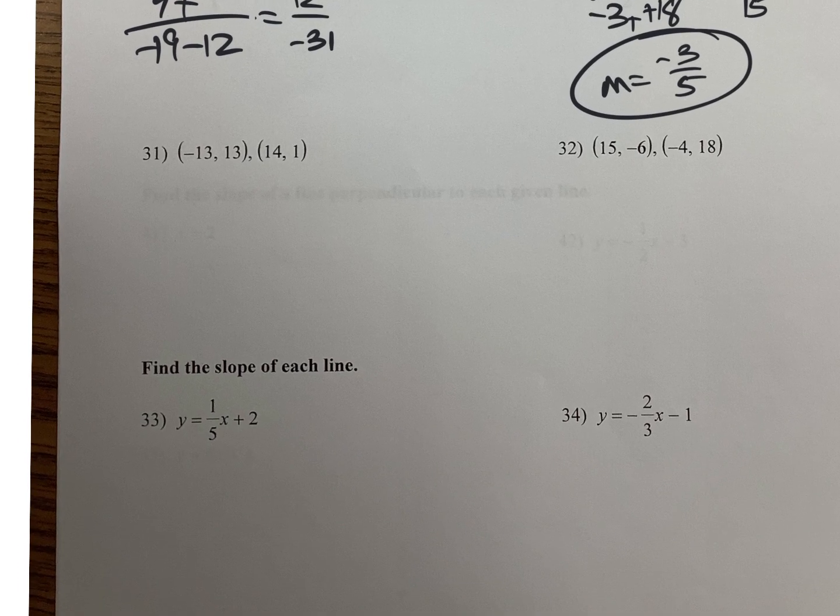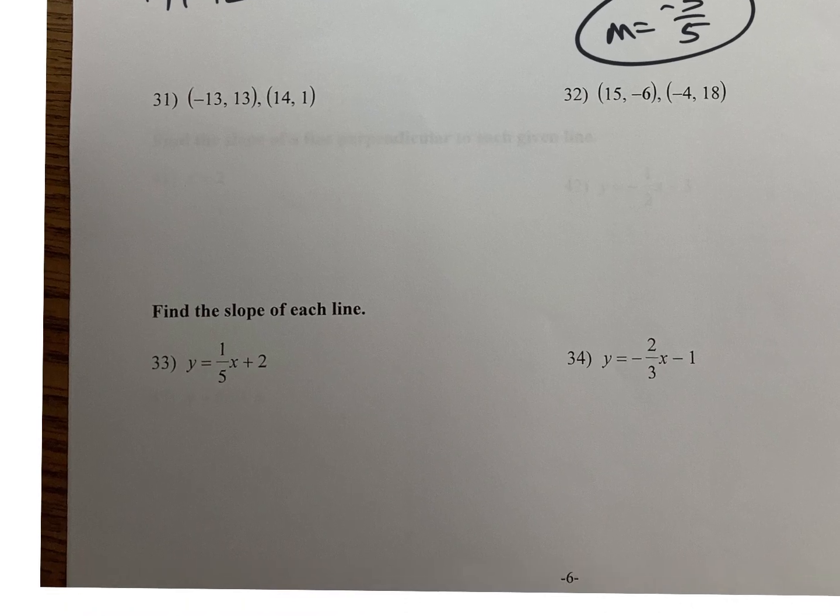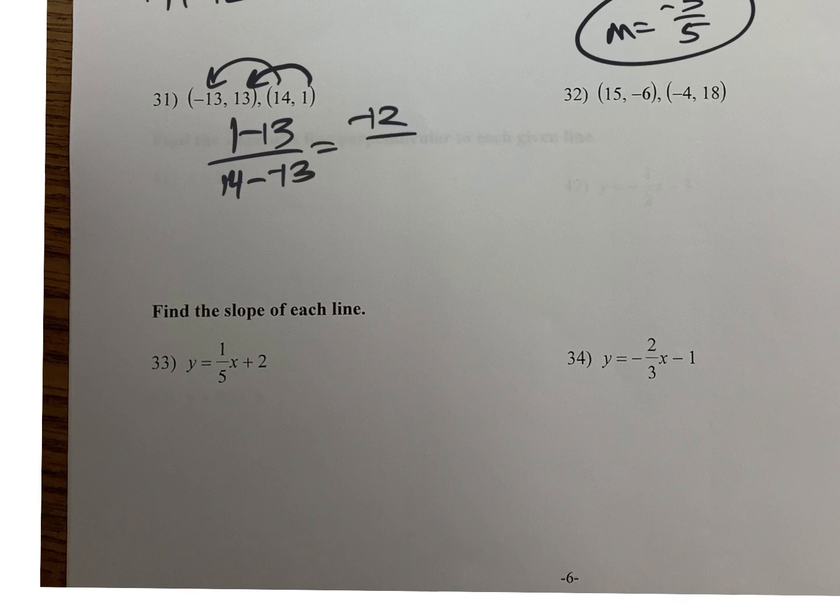Okay, 31. Make sure you do y minus y. Don't go 1 minus that negative 13. Okay? It's y minus y. 1 minus 13 and 14 minus a negative 13. So that's negative 12 on top and 27 on the bottom. Do not leave it like that. They're both divisible by 3. So you get negative 4 over 9.